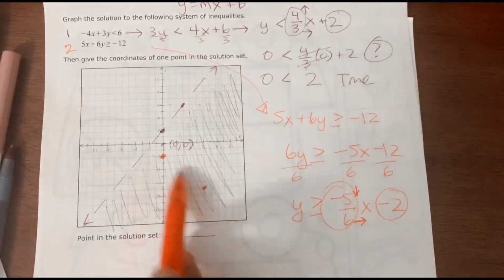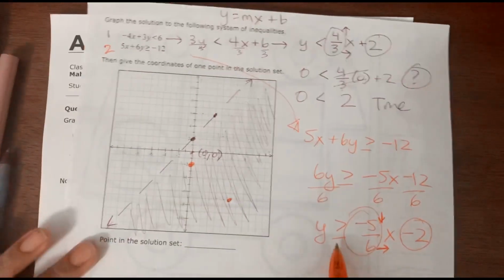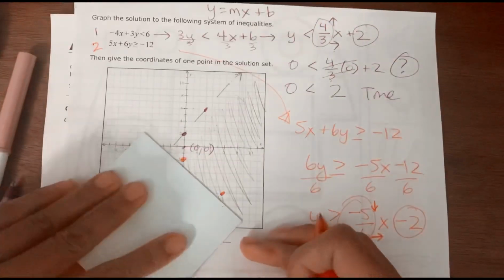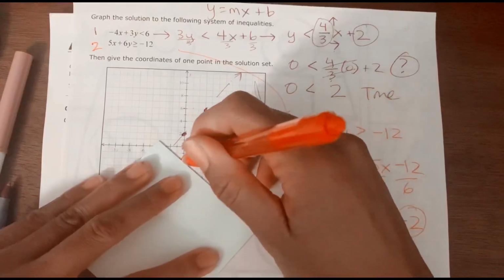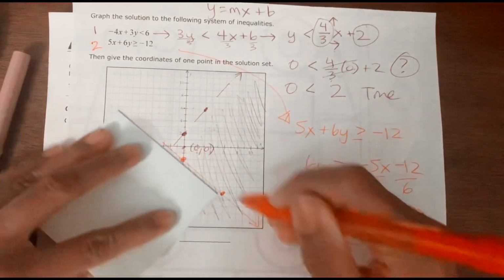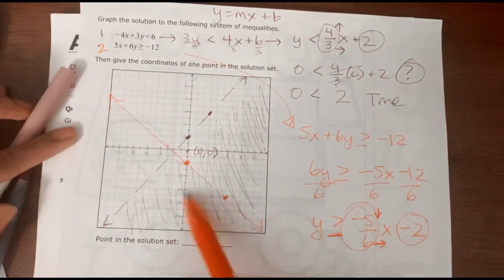So there's my second point, and that gives you the slope of the line. I'm going to draw the line because it's greater than or equal to. That means I'm going to draw a solid line instead of a dotted line. A solid line looks something like this. So I'm going to stretch out this line. And here's my red line.